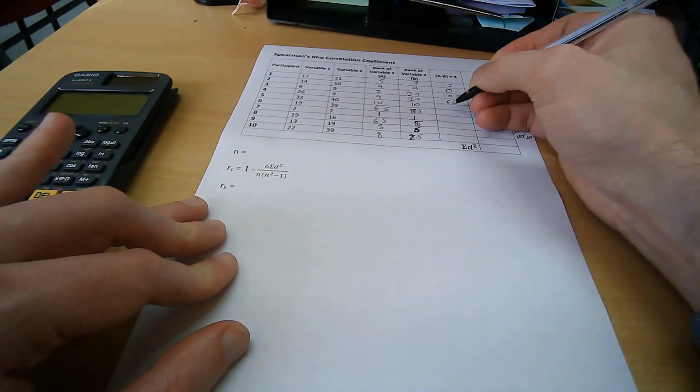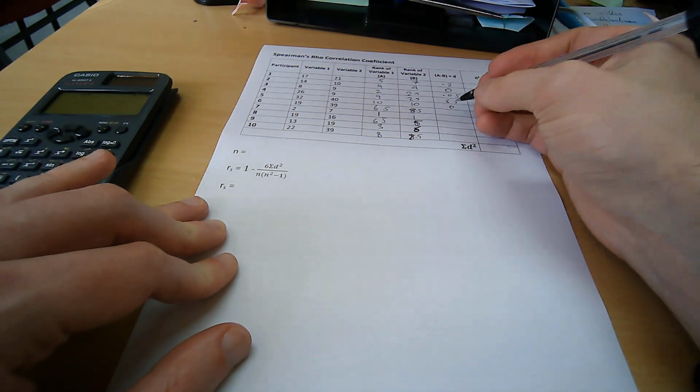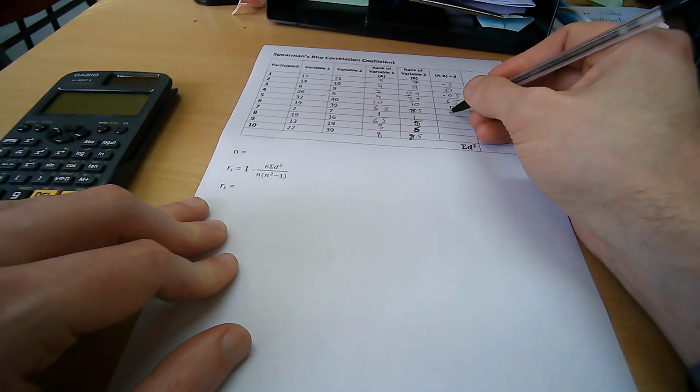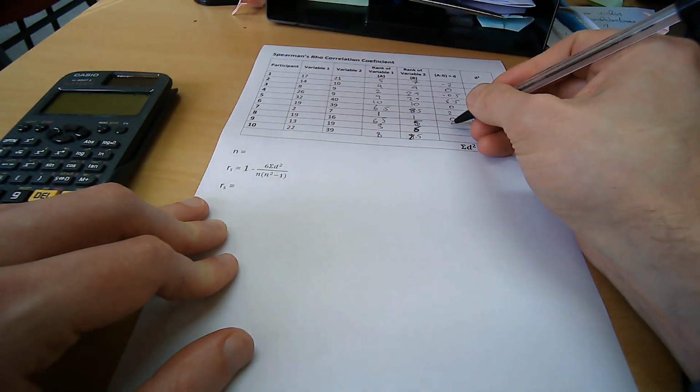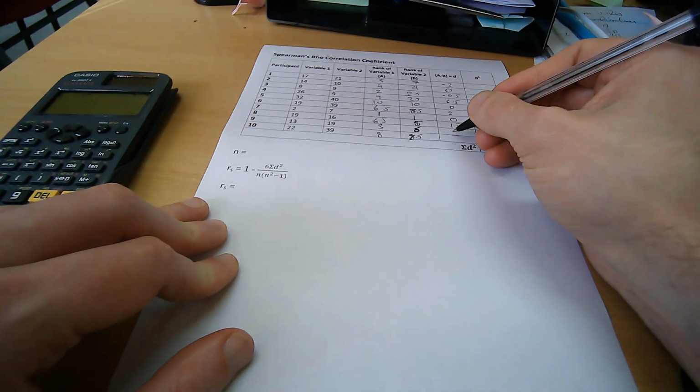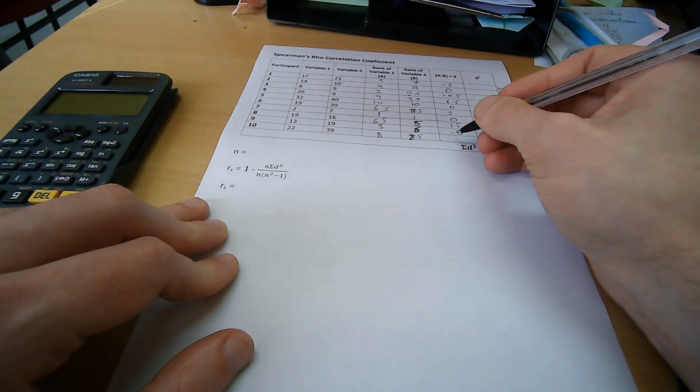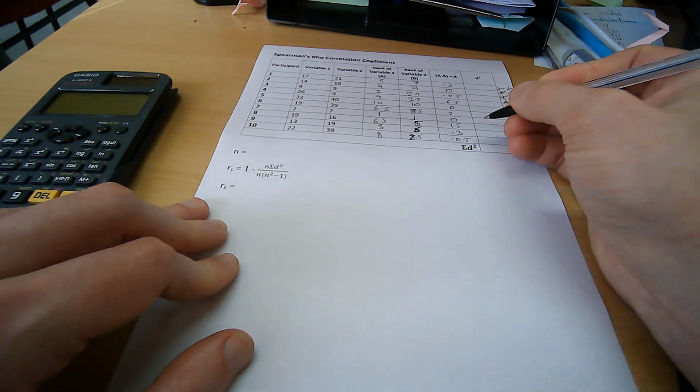6.5. 10 minus 10 is 0. 6.5 minus 8.5 is 2. 1 minus 1 is 0. 6.5 minus 5 is 1.5. 3 minus 6 is minus 3. And 8 minus 8.5 is minus 0.5.